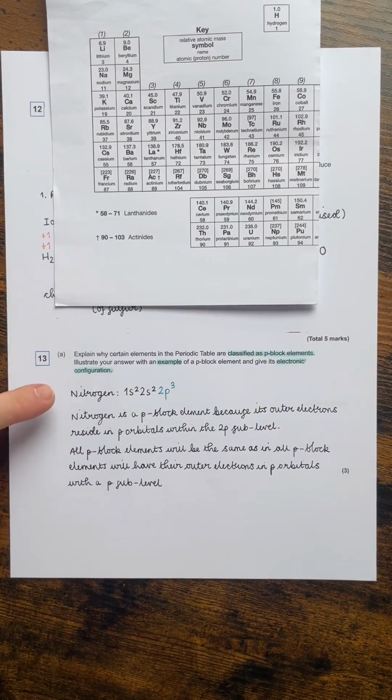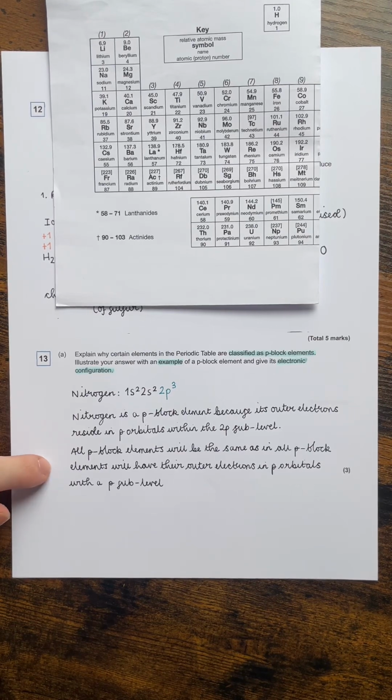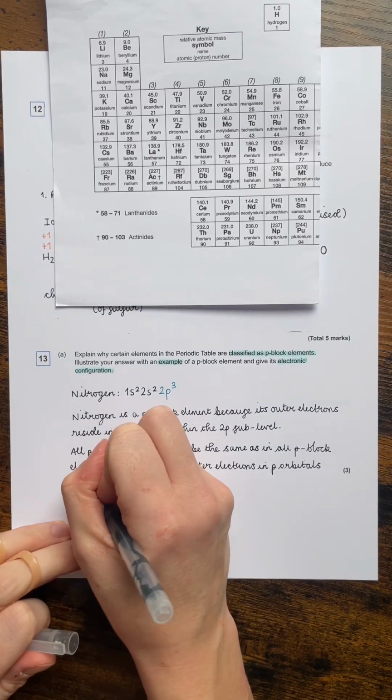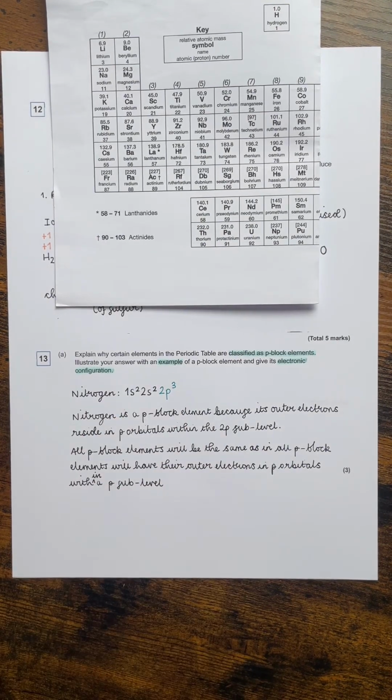So I've illustrated my answer with an example. I've given its electron configuration, and then I have explained why certain elements are classified as p block elements, their outer electrons in p orbitals, that should say within a p sublevel. That's me speaking and writing at the same time and doing a bad job of it. But yeah. Hopefully that makes sense, and you could answer a similar sort of question for any of the other blocks on the periodic table.